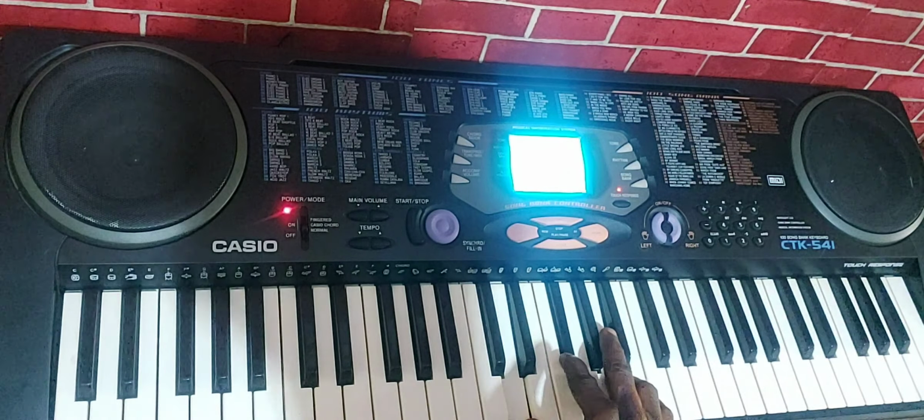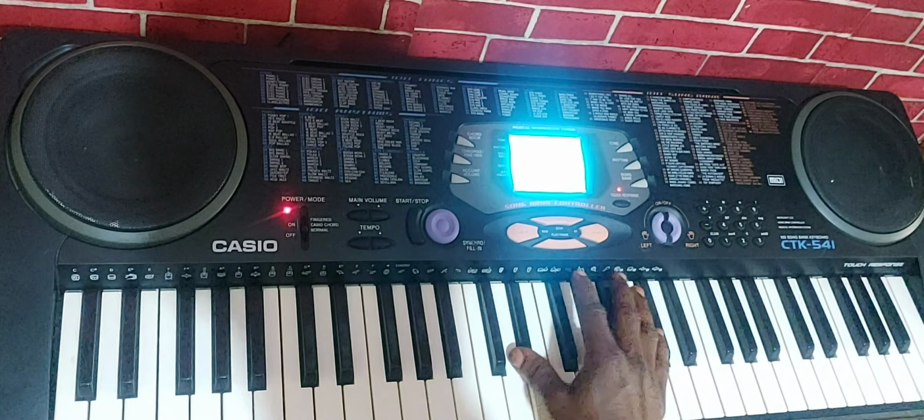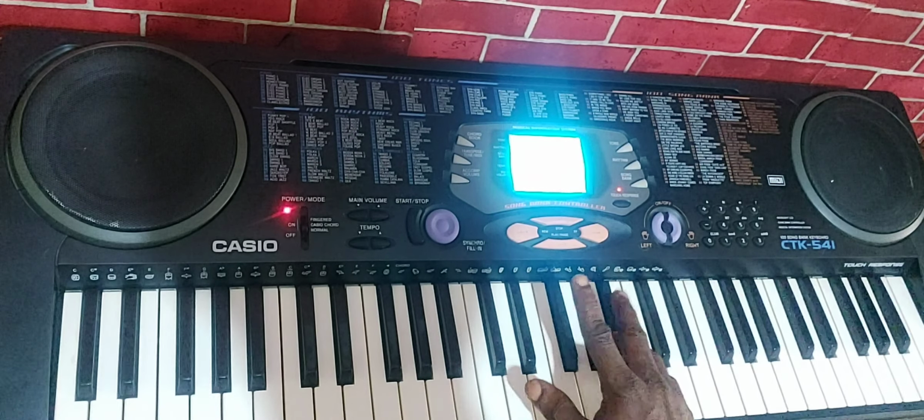E flat major chord: E flat, G and B flat. E flat minor chord: E flat, G flat and B flat.